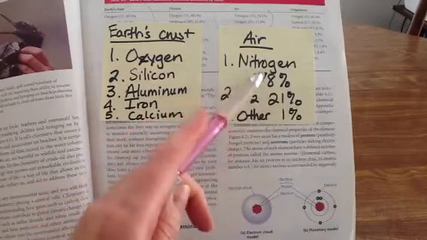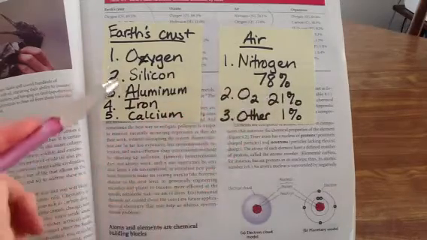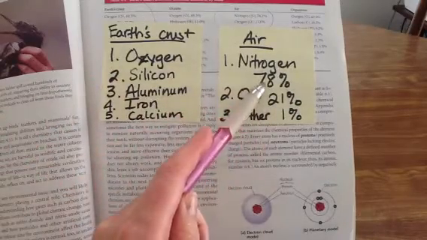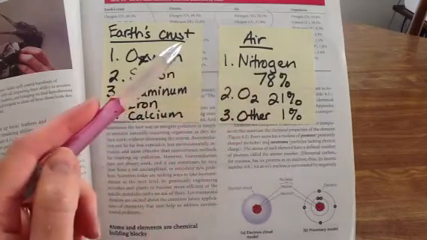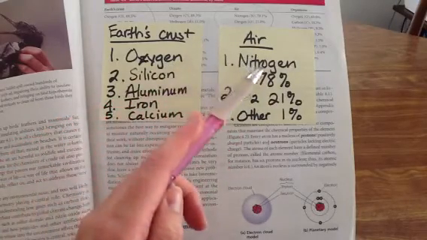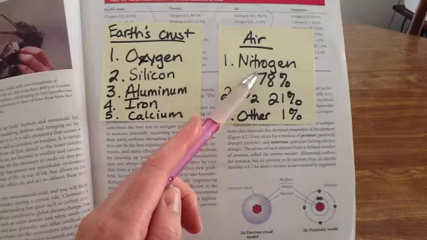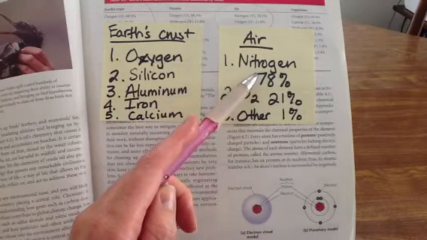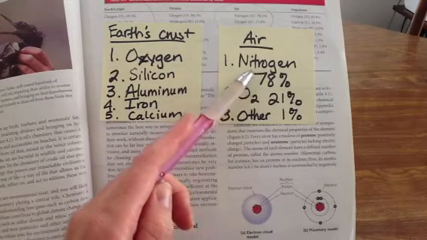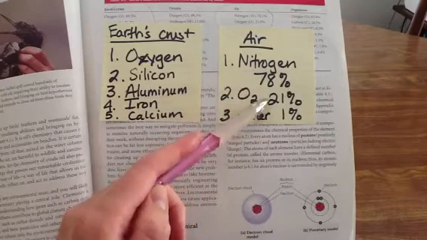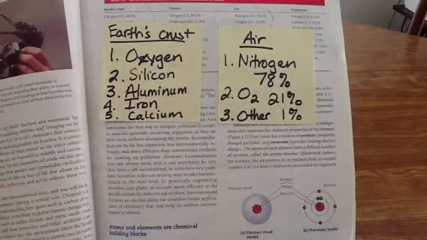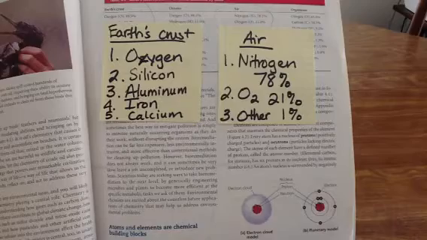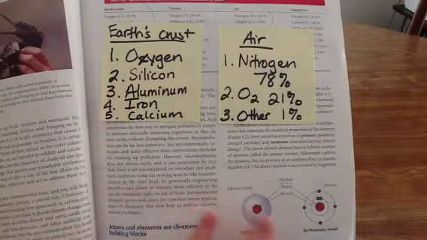You do need to know the percentages for these ones, but not for this. So you need to know 78% here and 21% there. Nitrogen is a huge component of our atmosphere, but it has less density, so it's usually in the upper atmosphere, where oxygen is in the lower atmosphere with a higher density, and that's why we breathe oxygen down here. We have a lot of it down here to breathe.